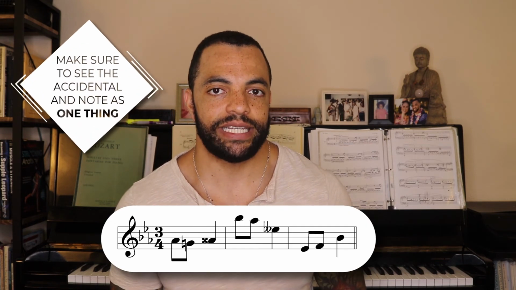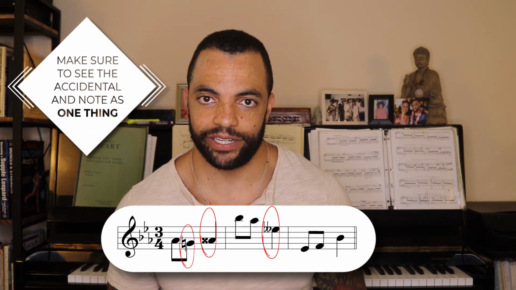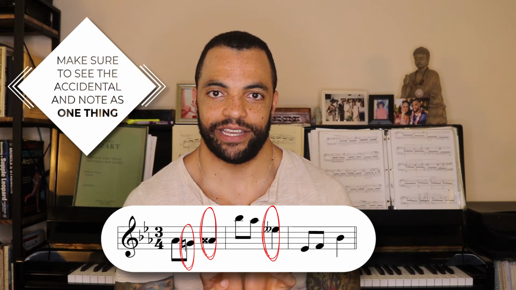Freeze right there. This better be important. So make sure that when you are doing your sight reading practice, you are able to see the accidental and the note together as one thing.